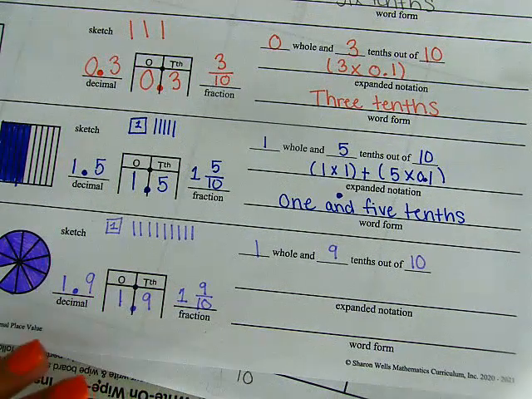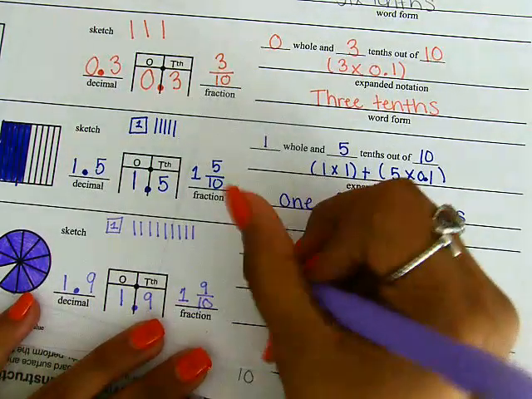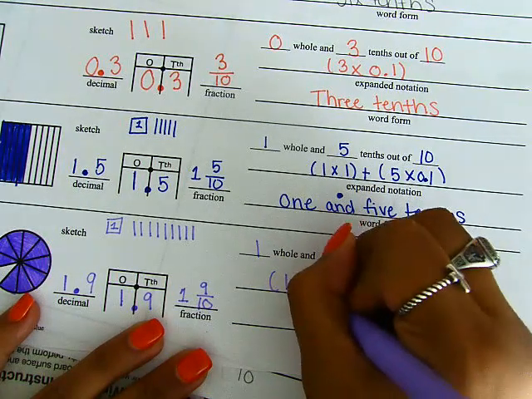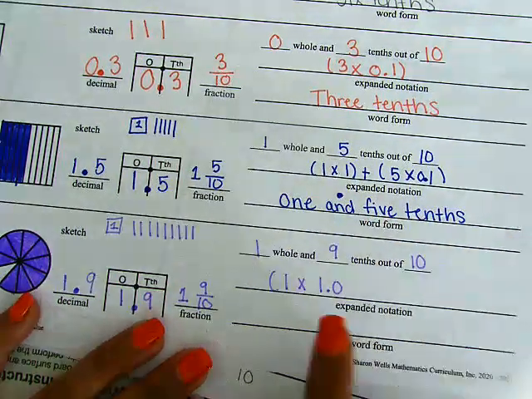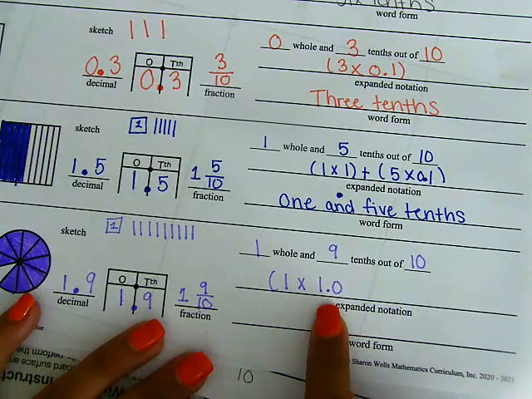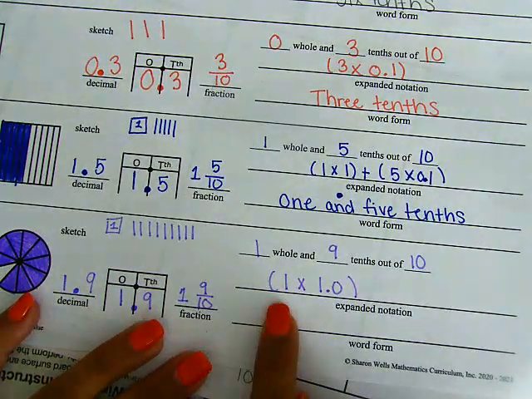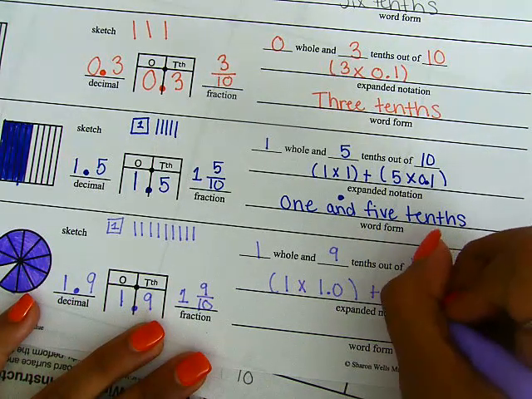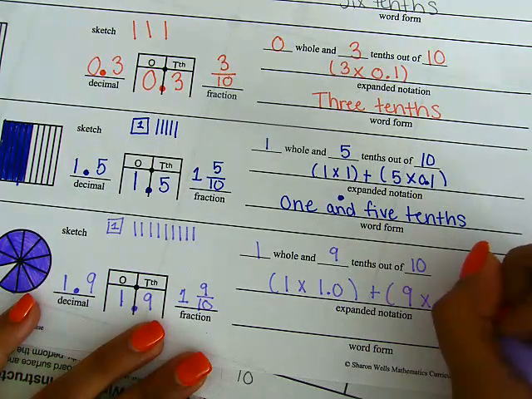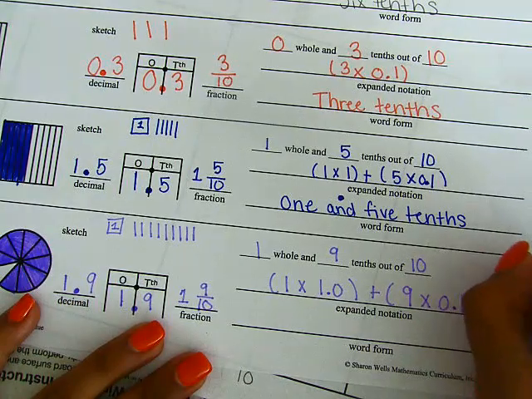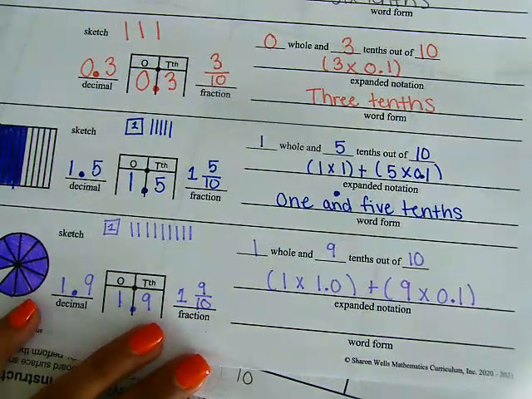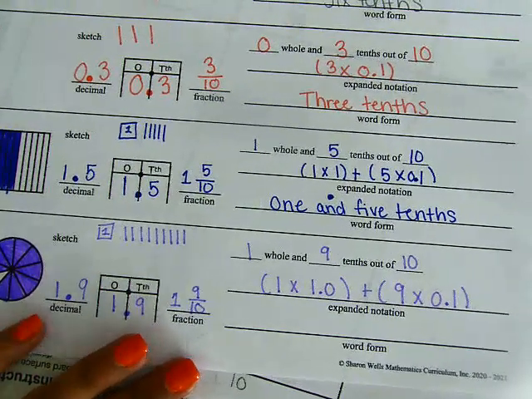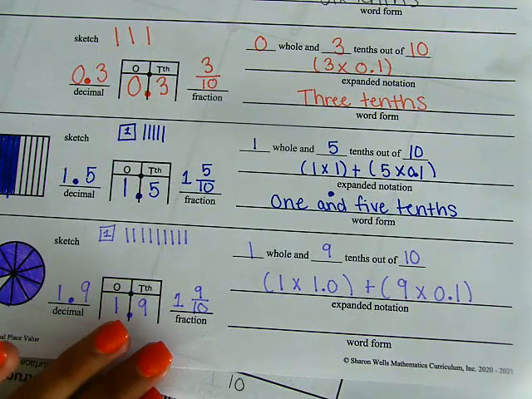Now let's write that in expanded notation. So again, I have my 1 group of 1, and this time I'm going to write it like a decimal. This still represents 1 whole. So I know that this is 1 group of 1 plus 9 groups of 1/10. I have no wholes in this one. And look at that, guys. This represents 1/10.